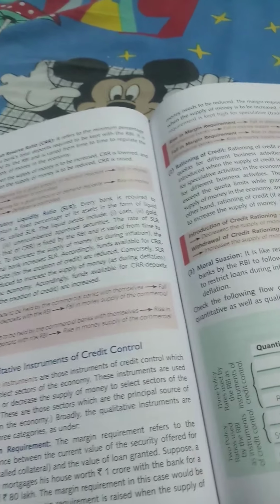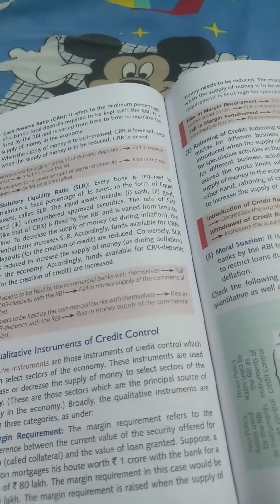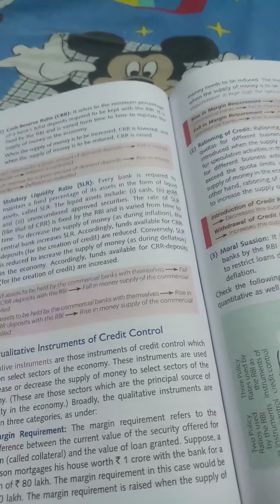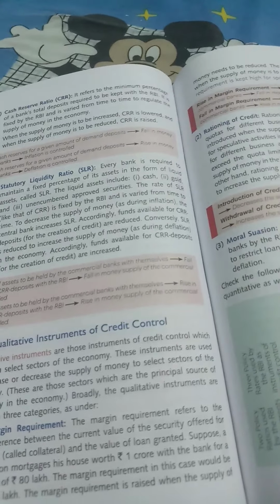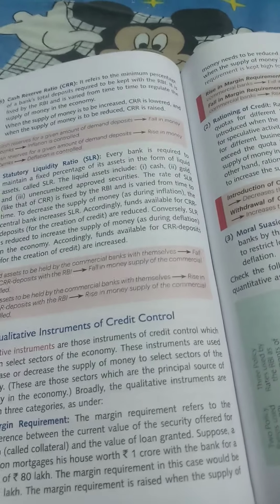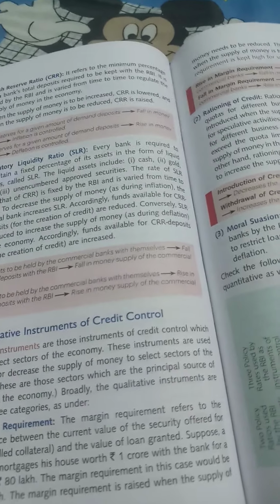CRR is the minimum percentage of the bank's total deposits which is required to be kept with the RBI.